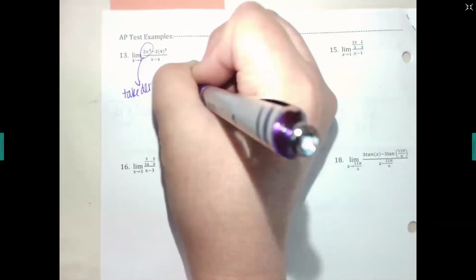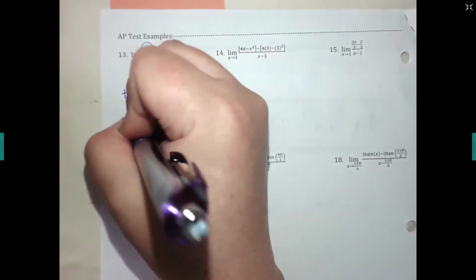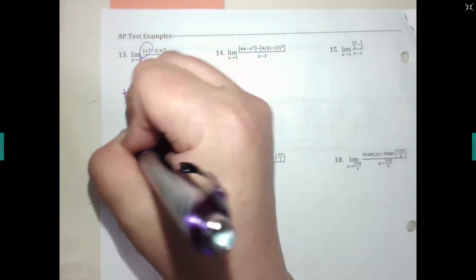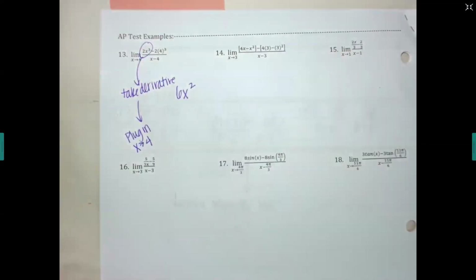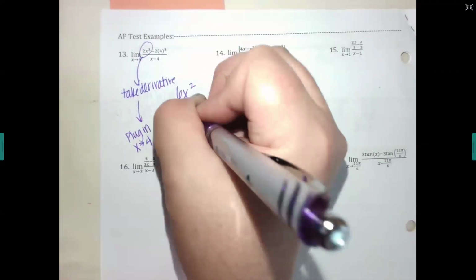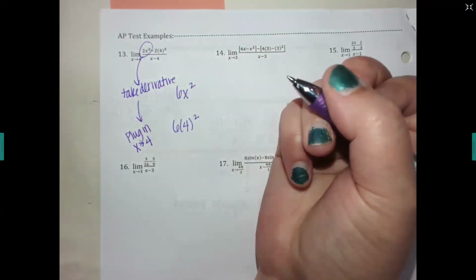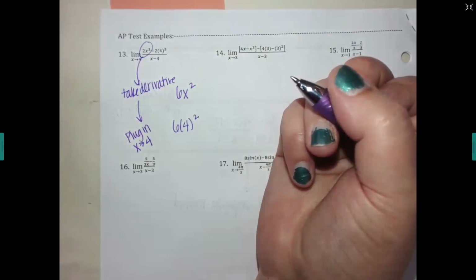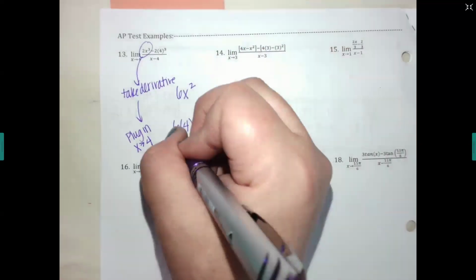So what's the derivative of that? 6x squared. You got it. Take the derivative. That gives me 6x squared. And then what is my x approach number? 4. Plug in 4. The x approach number. So it'd be 6 times 4 squared. Do the 4 squared first. 16. 96. Very good.